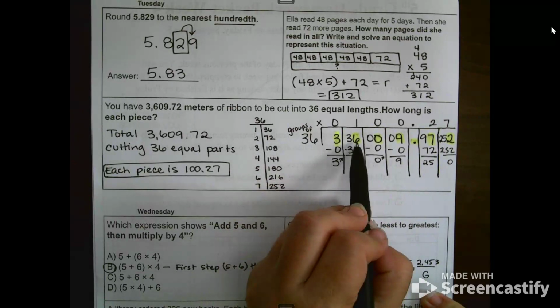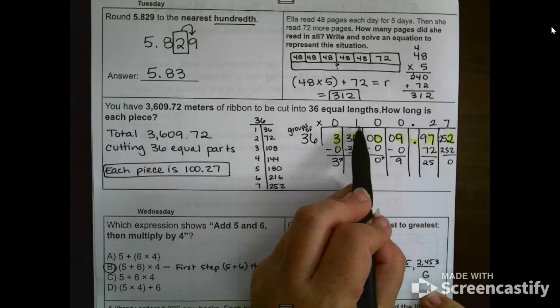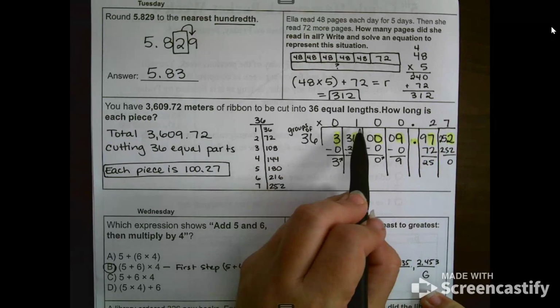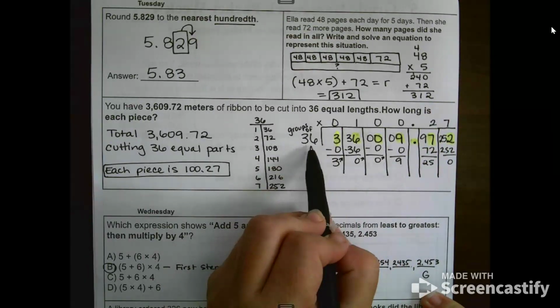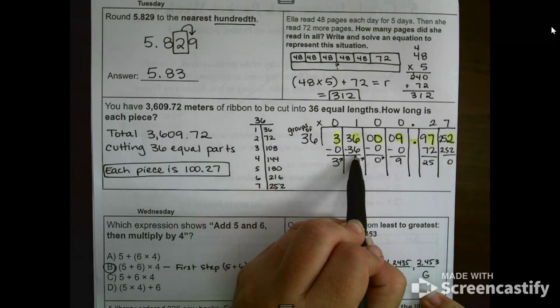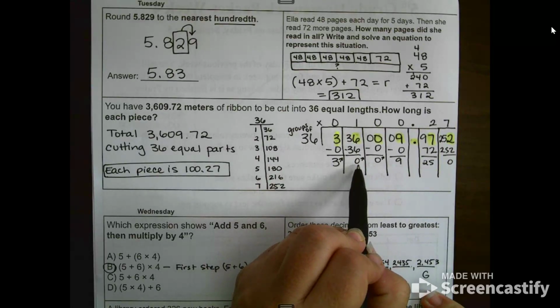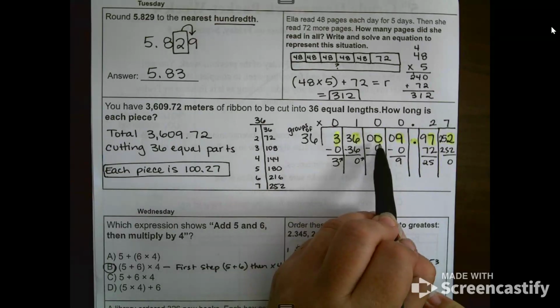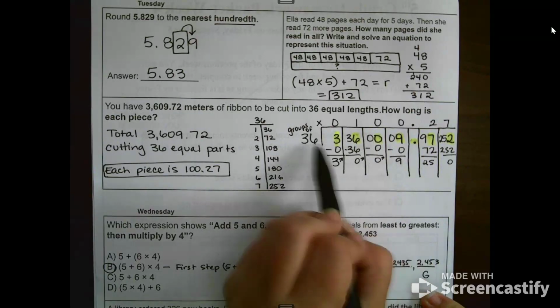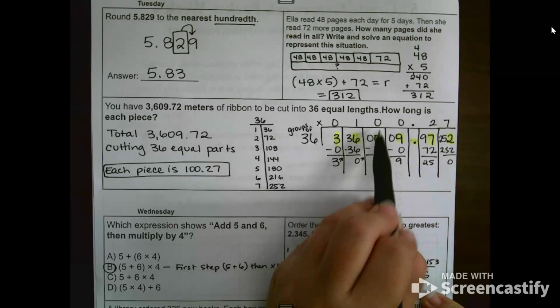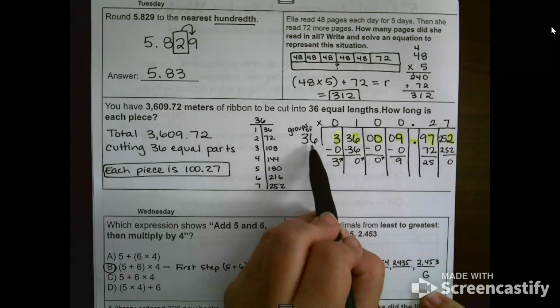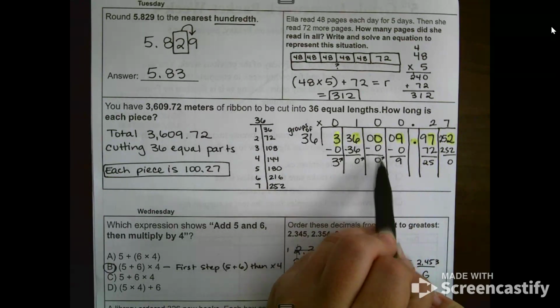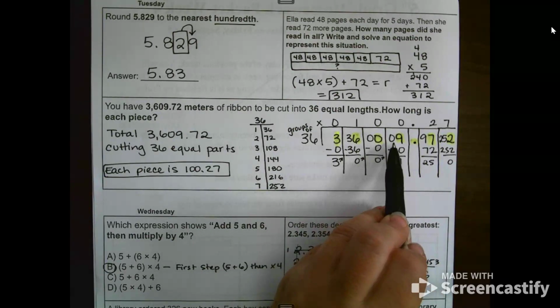Now I have 36, so now I can make one group. 1 times 36 is 36. Subtract and I get 0. Move that 0 up. If I have 0 of something, I can't make any groups, so 0 groups. 0 times 36 is 0. Subtract, you get 0. Move that up.